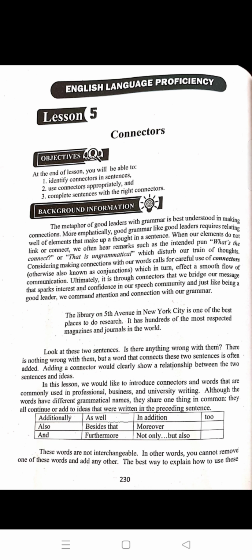More emphatically, good grammar, like good leaders, requires relating well the elements that make up a thought in a sentence. But you do not just connect sentences with whatever connector, because the connector that you use will also lead you to the correct meaning of what you are telling.